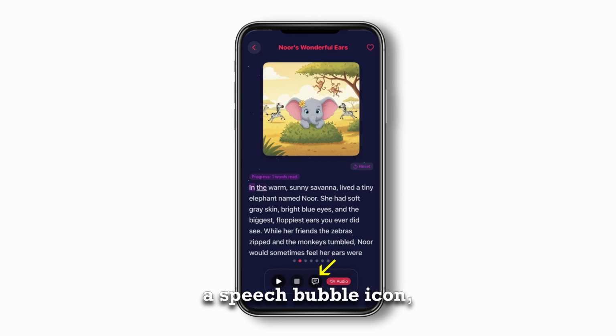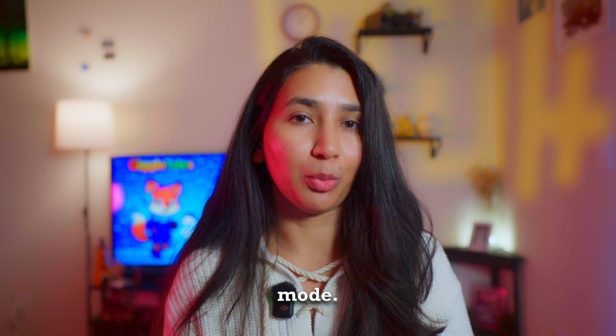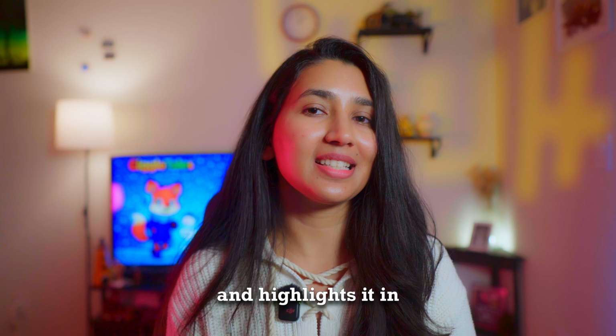The second button is a speech bubble icon, which is a word by word mode. Each tap reads the next word and highlights it in the text.